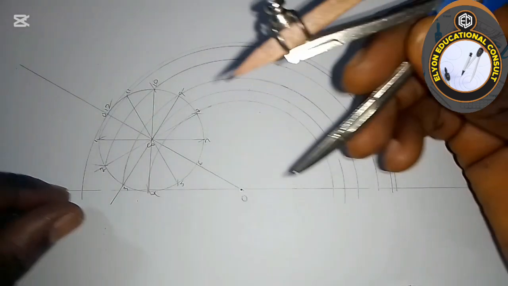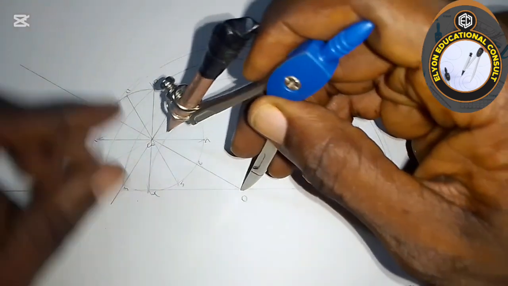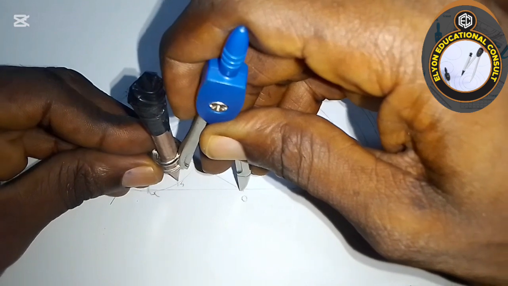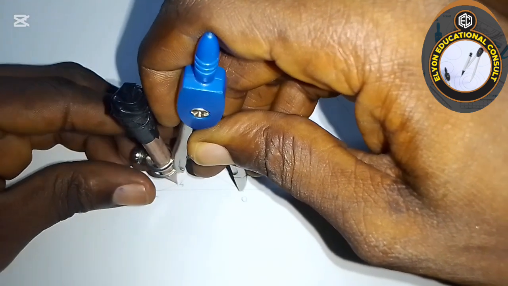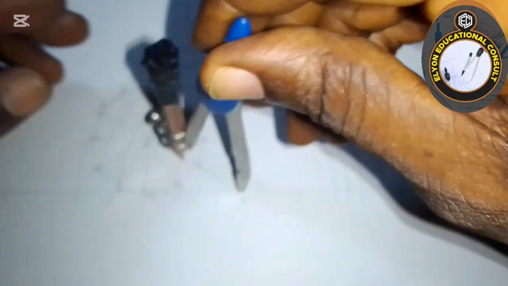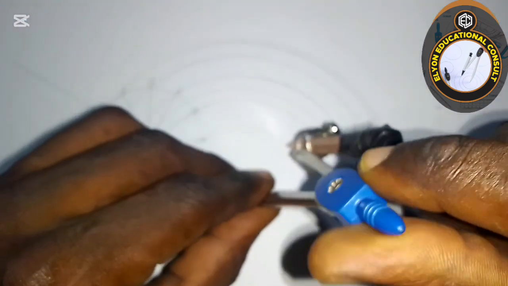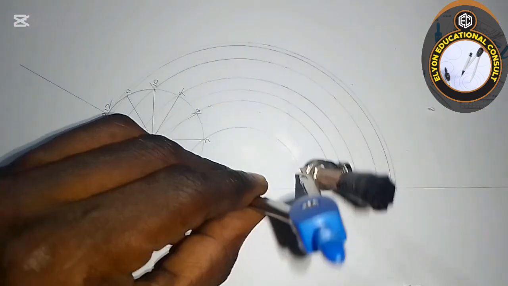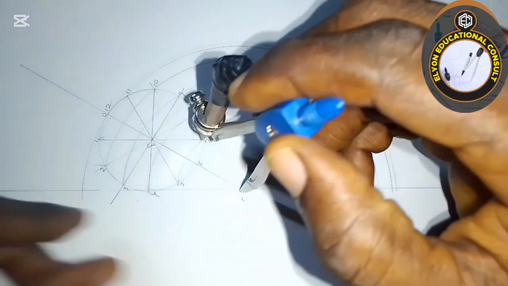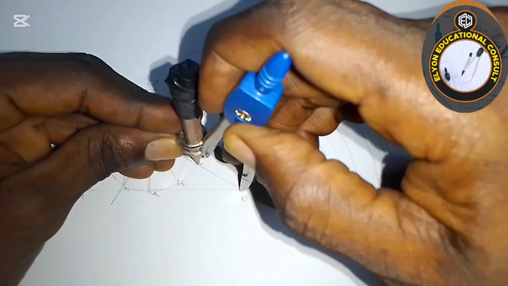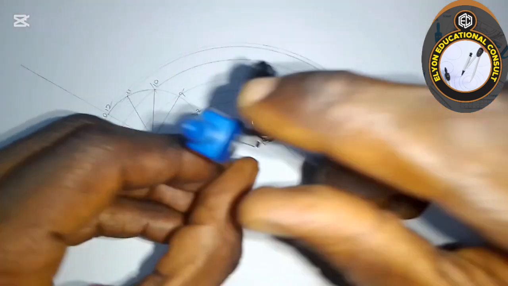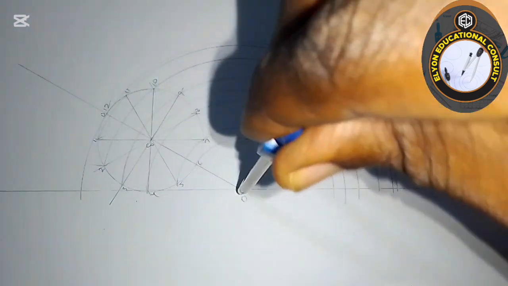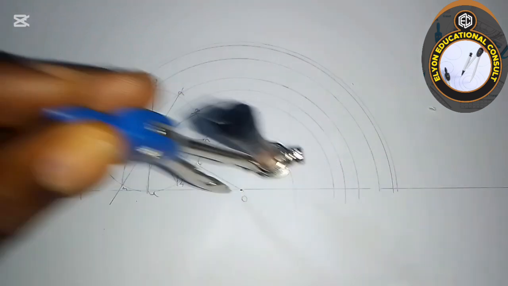Okay, then we go to the next one, 5 and 7 will be on the same arc like this, as you can see. Okay, then we have that. Then finally 6, we go this way. Okay, so this is 6.